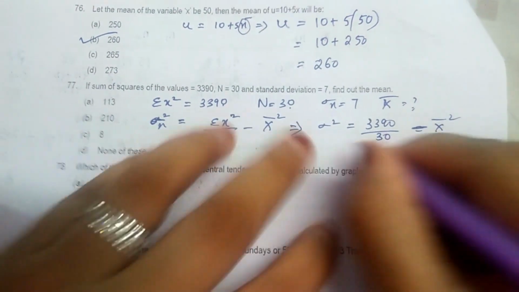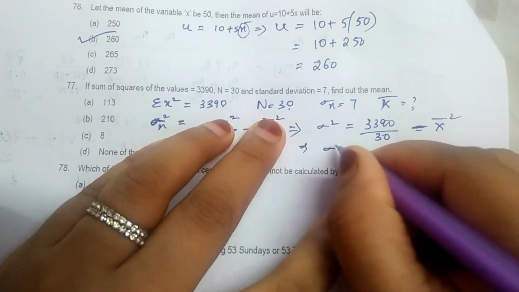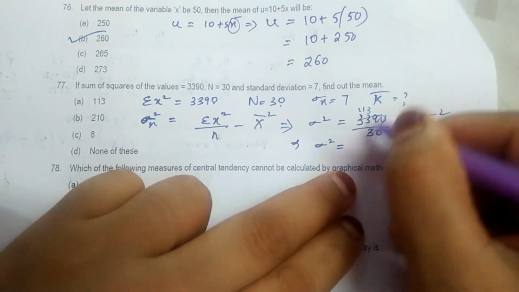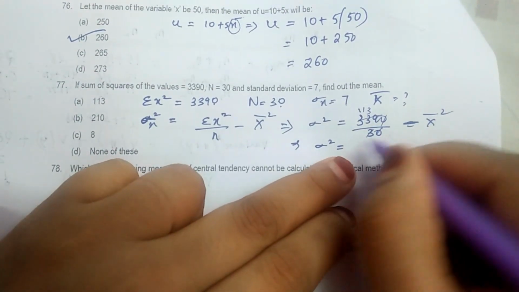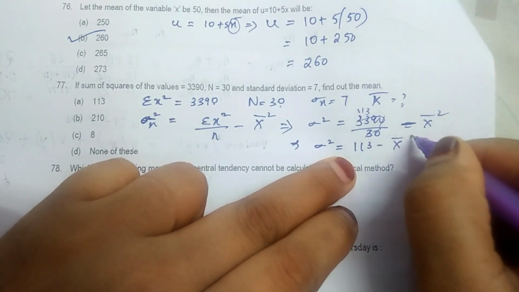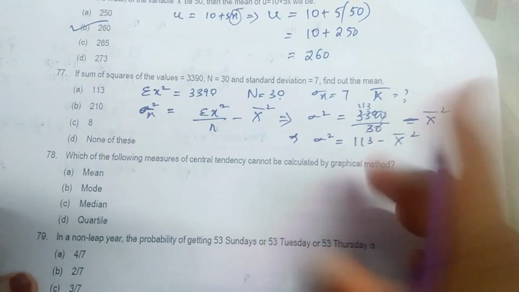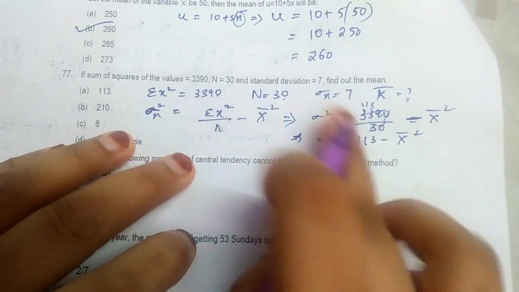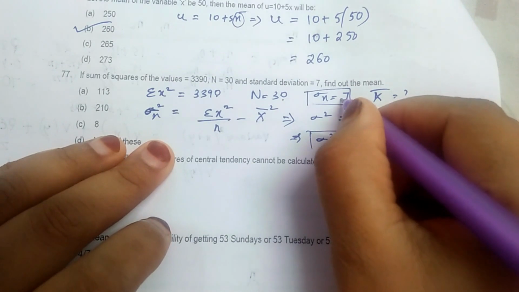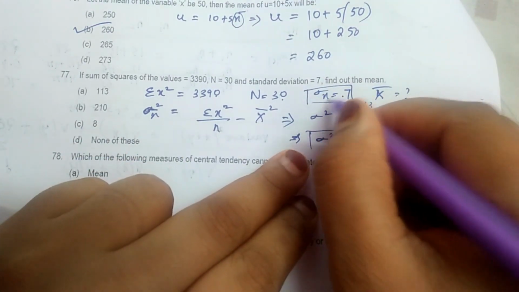Okay, so herein we will be solving further. Standard deviation square is equal to 113 minus x bar square. This is the formula we already know. One more thing in the question: it is given that the standard deviation of x is 7.